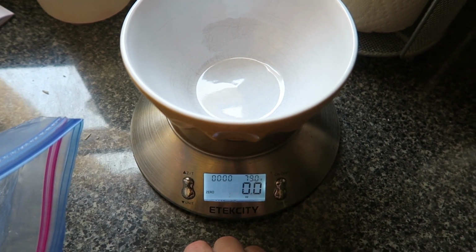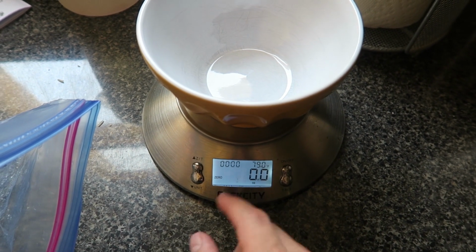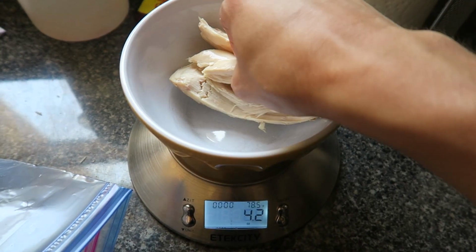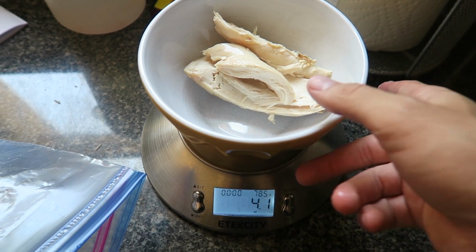We're gonna hit this right here. Ounces, it's zeroed out. 4.1, close enough. We'll rock with it. I recommend weighing your chicken before you cook it because it loses a lot of weight when you cook it. You'd be eating way more food than you need to be eating.